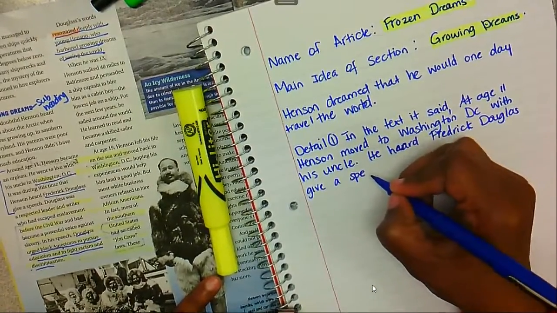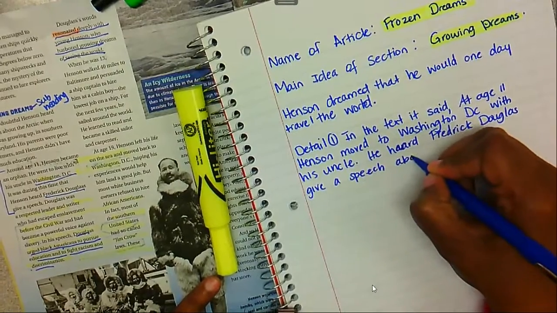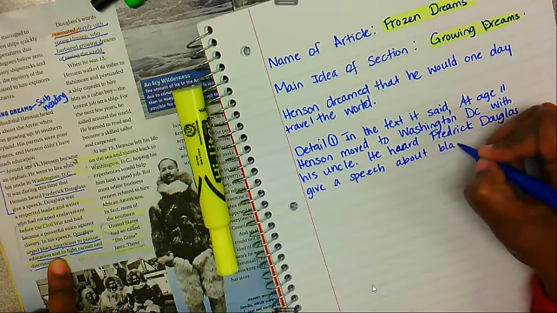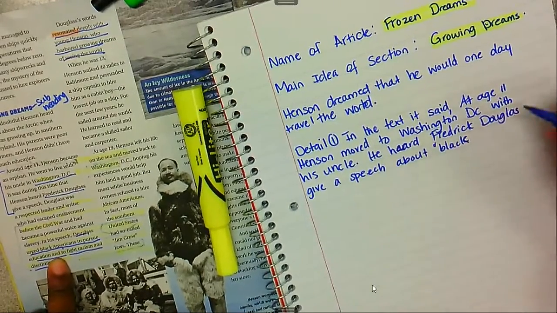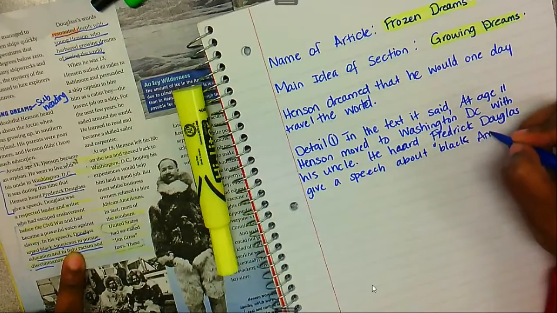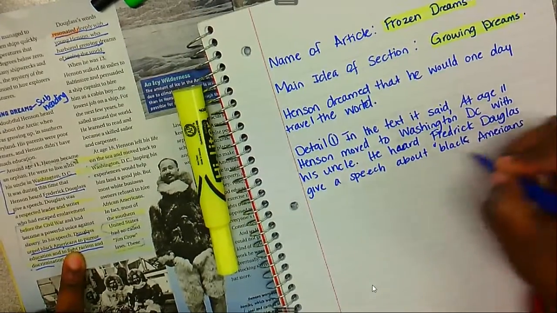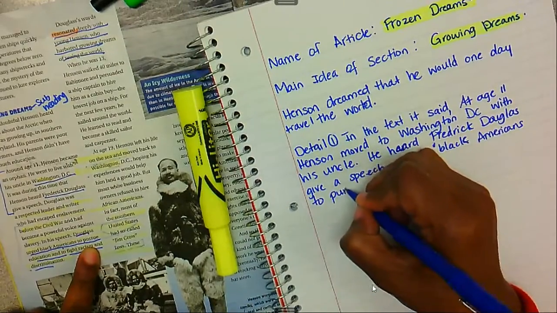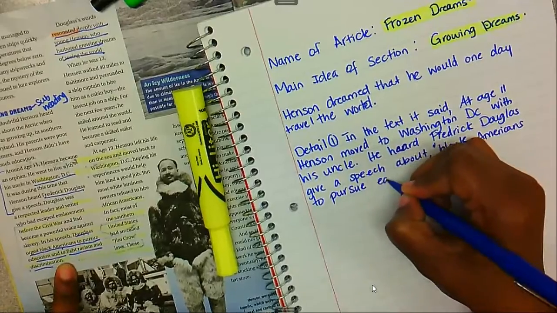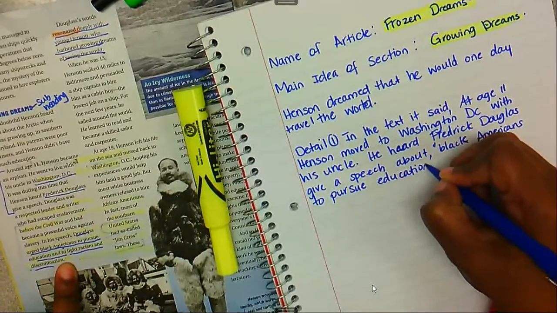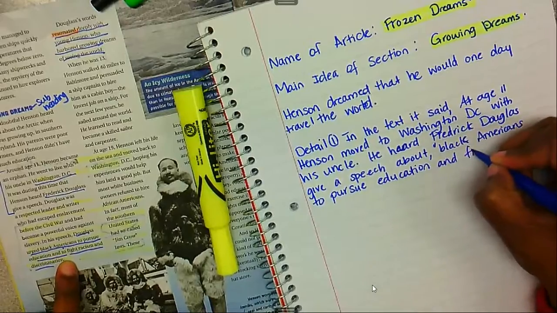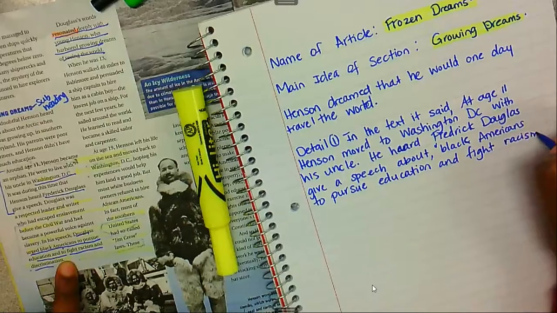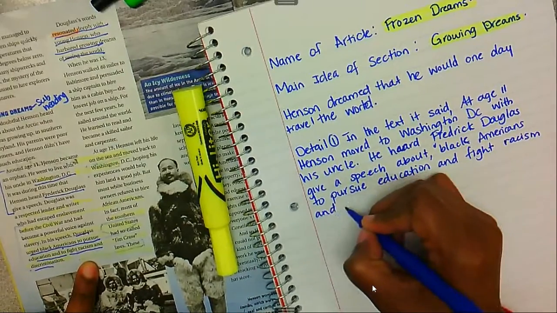The speech was about, and I'm going to quote directly from the text, Black Americans, "to pursue education and fight racism and discrimination."